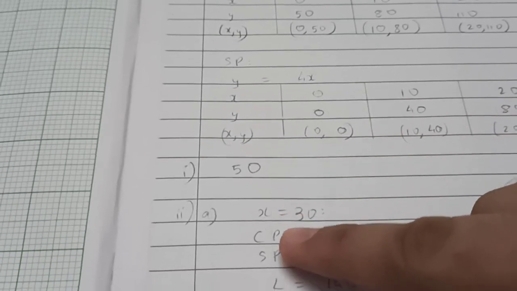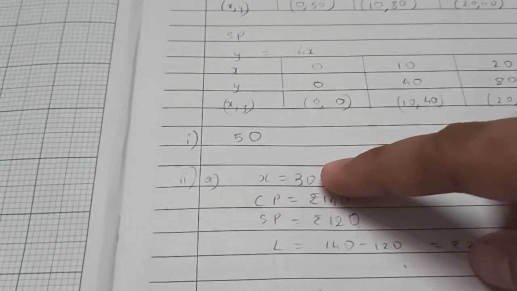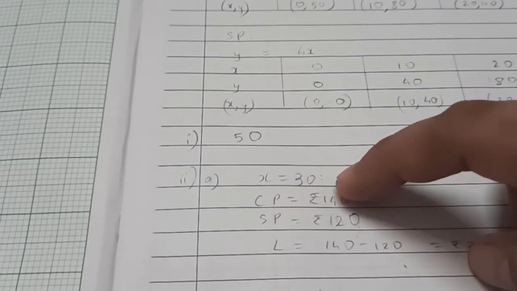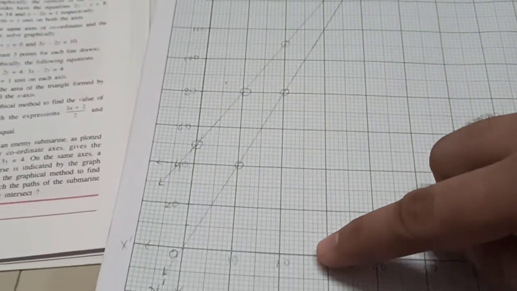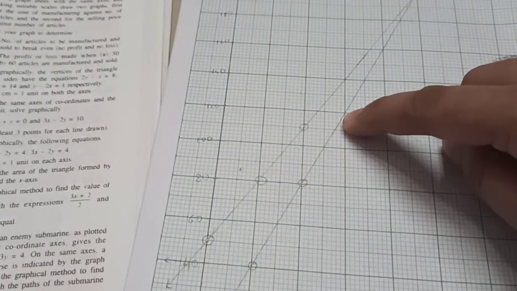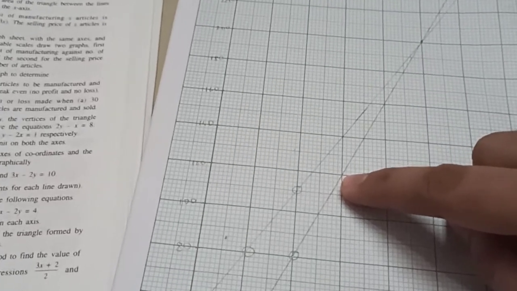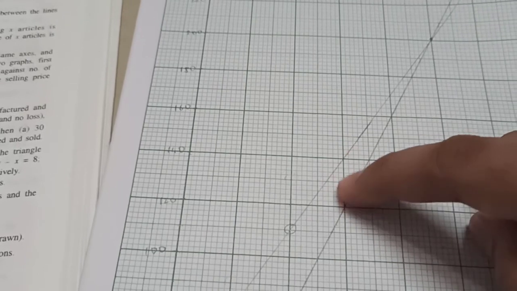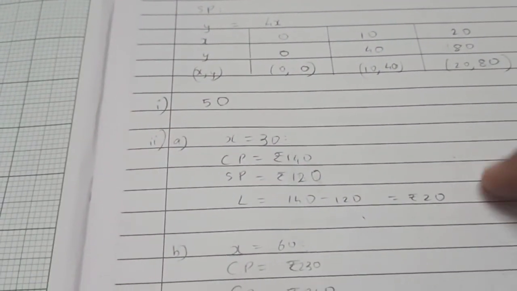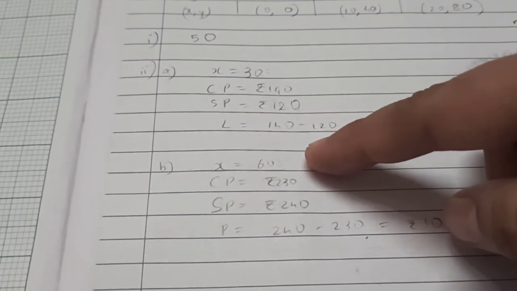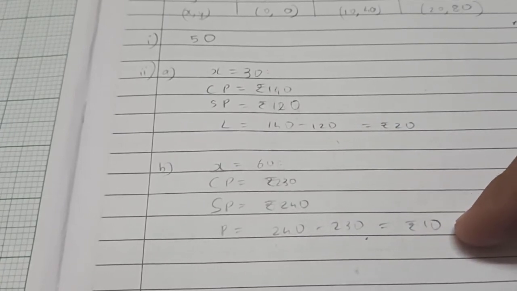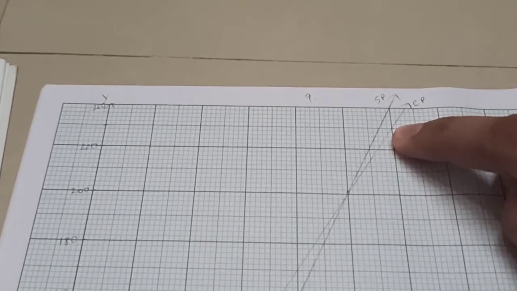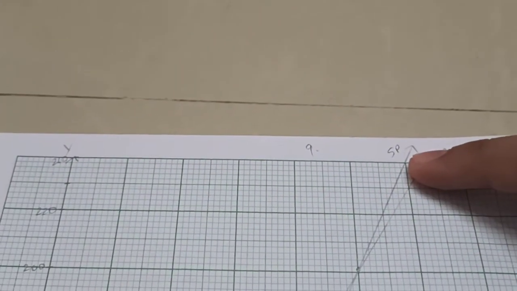Next question was, if the number of articles, that is X, is 30, what is the profit or loss? Well, at 30, you notice that, what is this now? This is SP. So SP is 120 and CP is 140. CP is more, that means that there is a loss of 20 rupees. Similarly, when the number of articles is 60, the profit is 10 rupees, because at 60 you can see that now the CP is 230 and SP is 240, so the difference is 10 rupees.